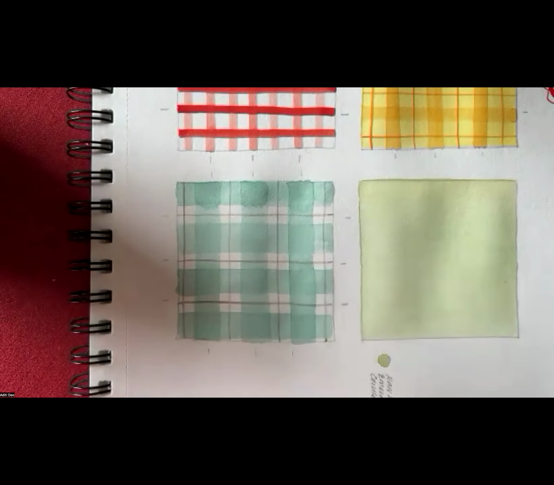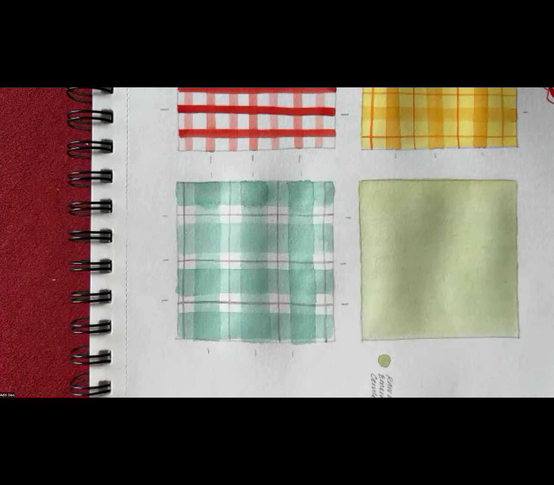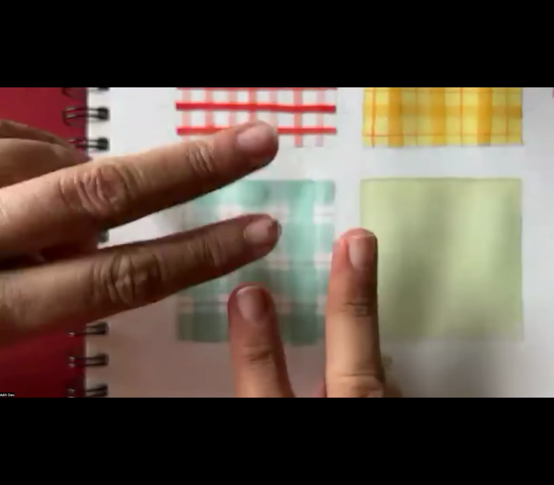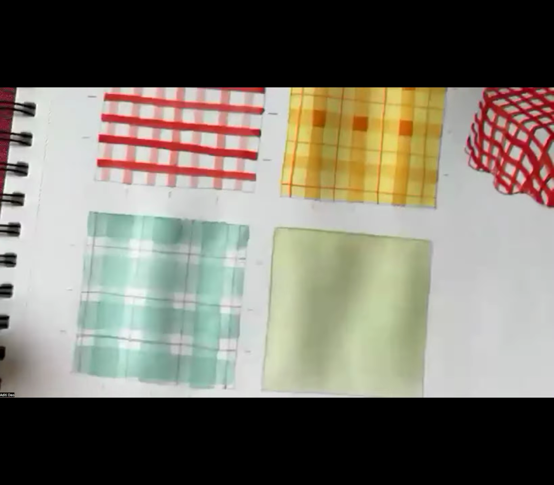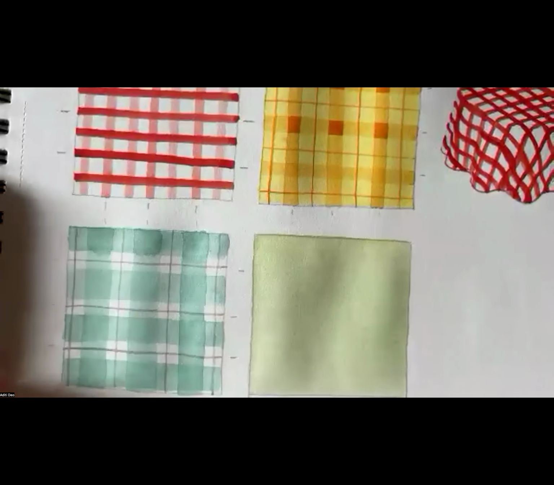Maybe I could add. So what's the difference between a plaid? What makes a plaid and not a tartan? A tartan has the same number of threads in warp and weft. Okay, all these can qualify as tartan.